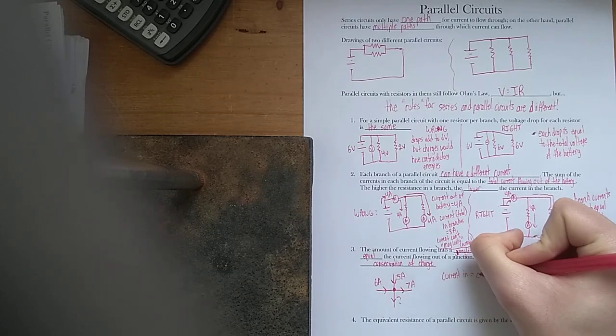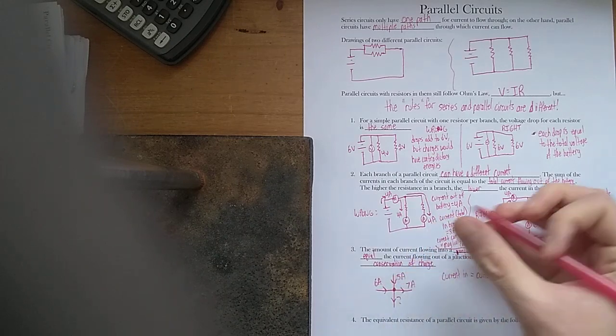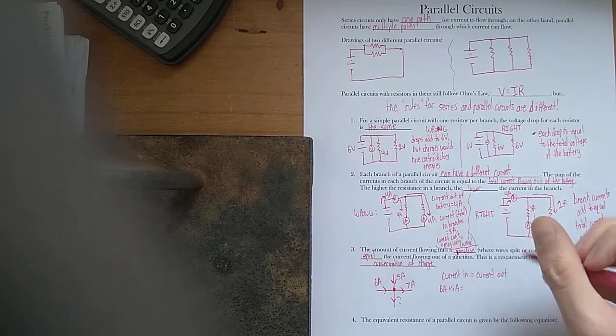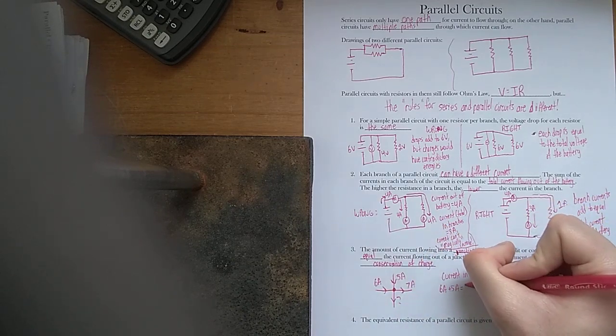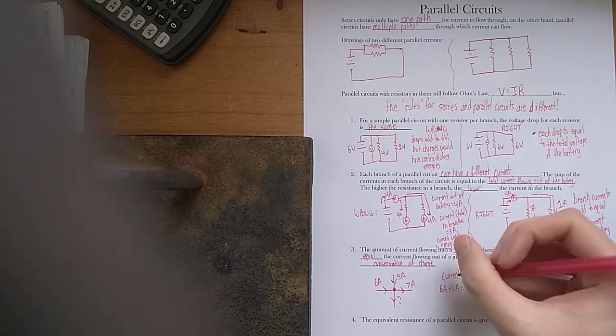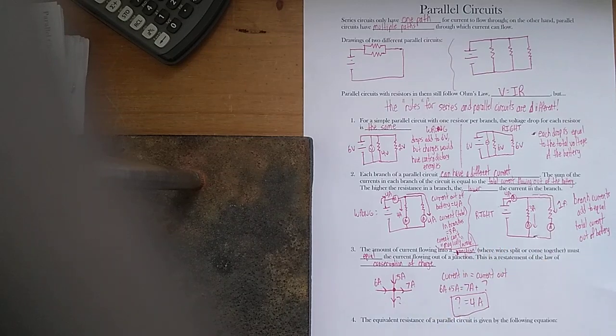Current in equals current out. The total current in is 6 amps plus 5 amps. And the current out is 7 amps plus question mark. You can solve that algebra to say that this is 11 amps total going in. So it must be 11 amps going out. 7 plus what gives us 11? The question mark is 4 amps.